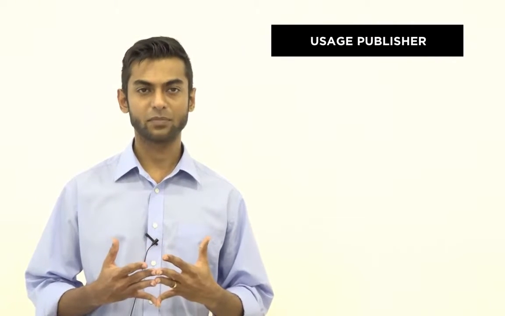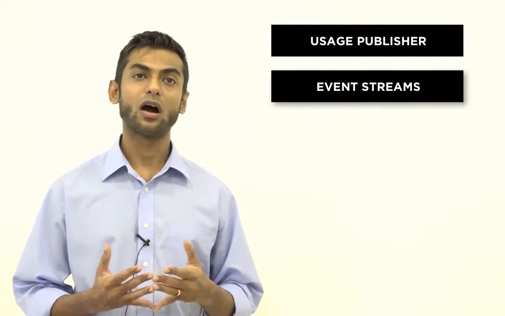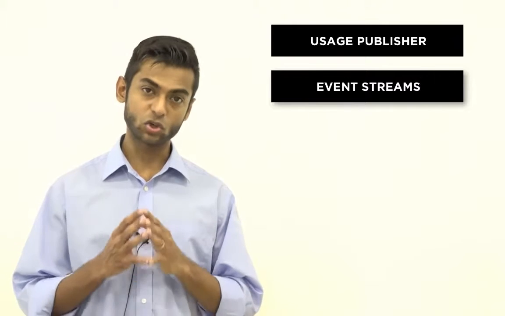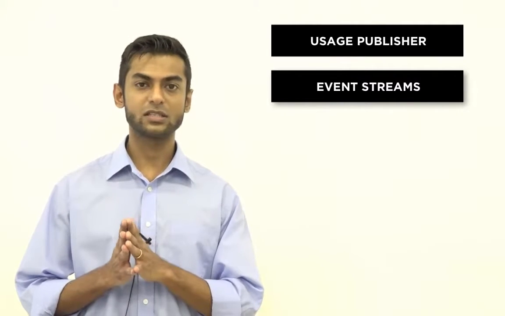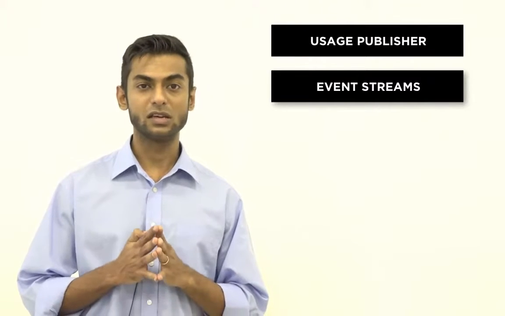So there are 5 main components that are involved in the analytics of the WSO2 API manager. First of all, you have the usage publisher, which is responsible for publishing events to the analytics server. Then you've got event streams, which act as stores on the analytics server that actually persist the events that are received.